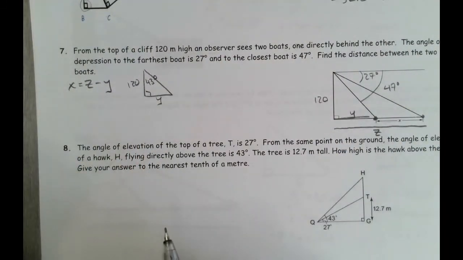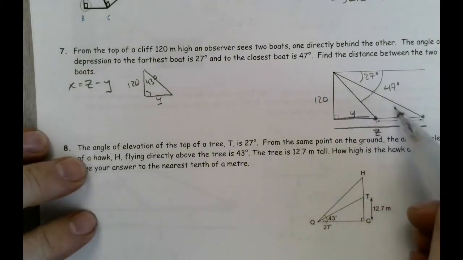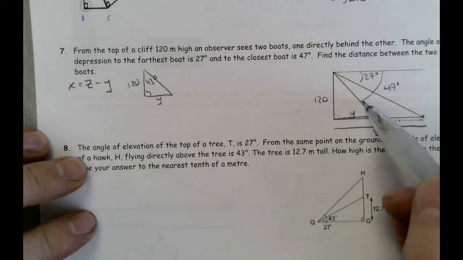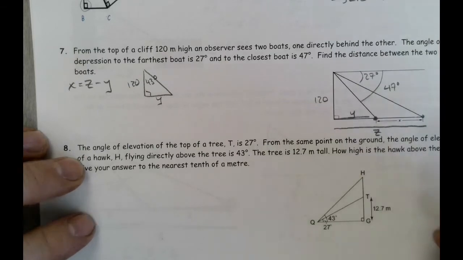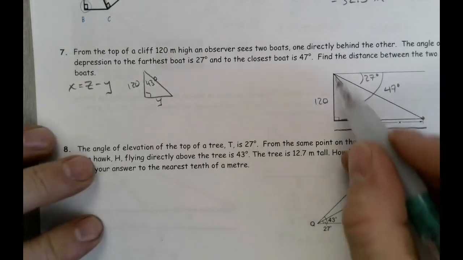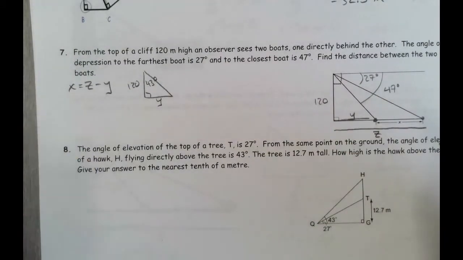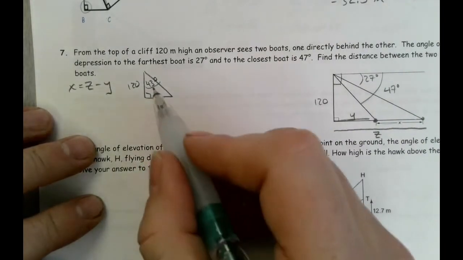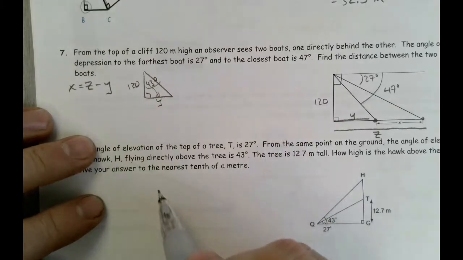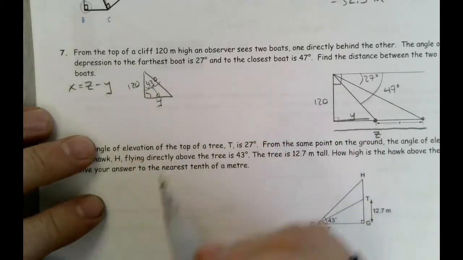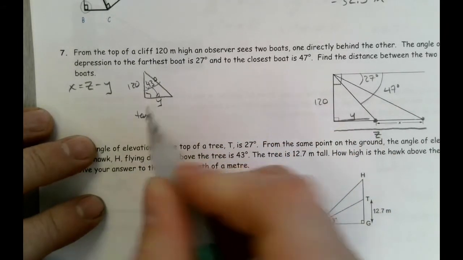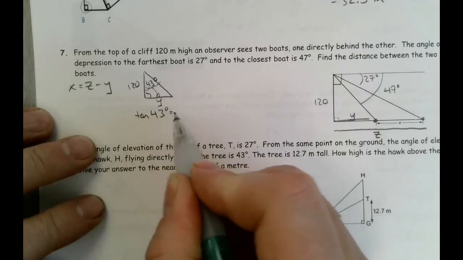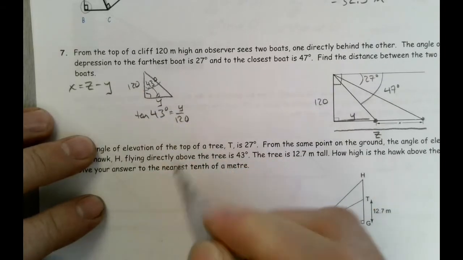Okay? So what I'm doing is I'm just ignoring this line over here, and I'm looking at this down to here is 47, so that means this over to here has to be 43. Together they are 90 degrees. Now in this triangle, if this is my reference angle, the opposite side is y here. That's what I'm looking for, and I gave you the adjacent. So that's the tangent. Tangent of 43 degrees is going to equal y over 120.